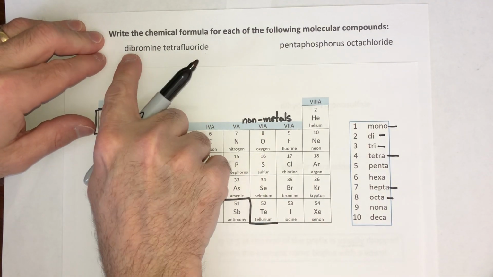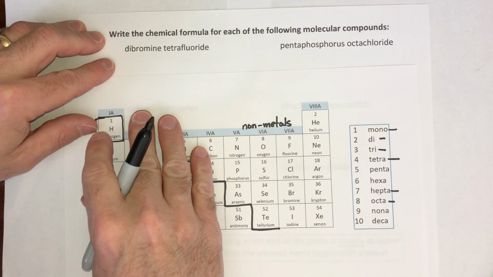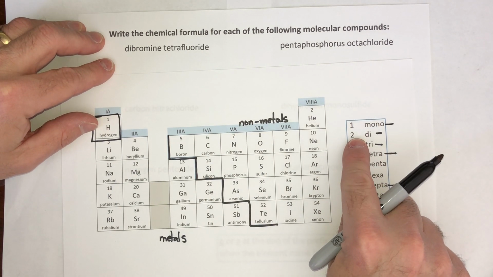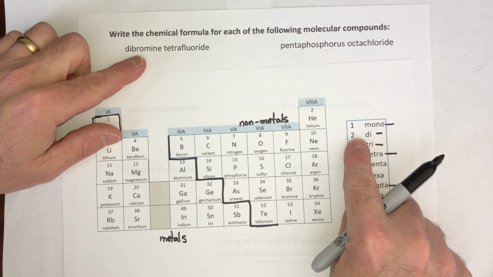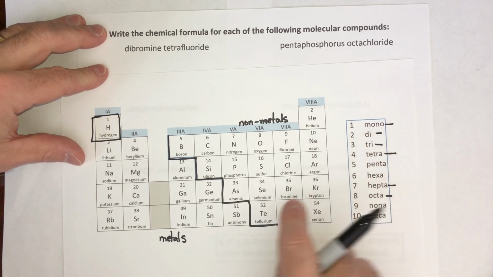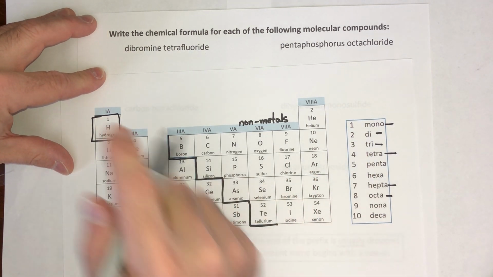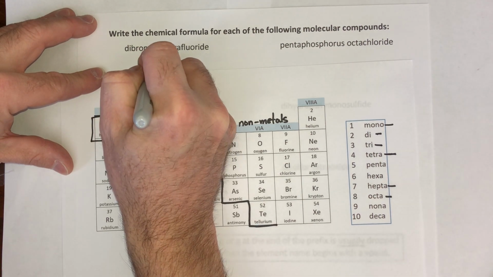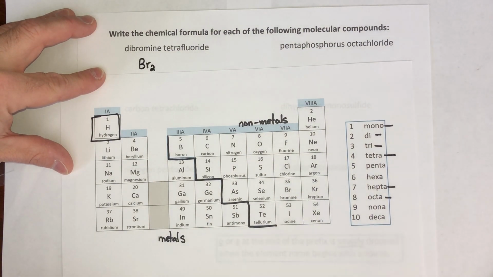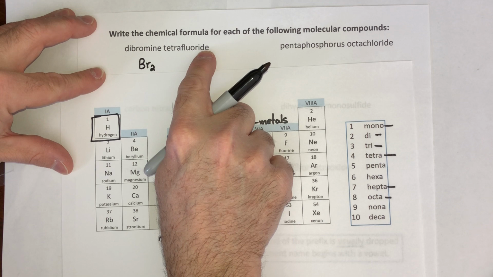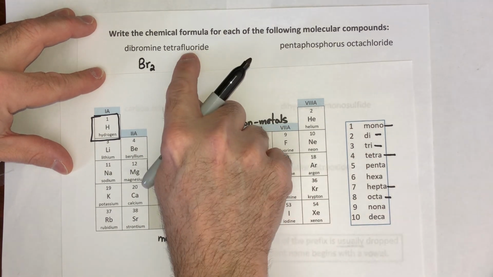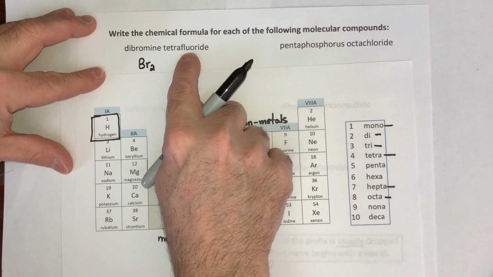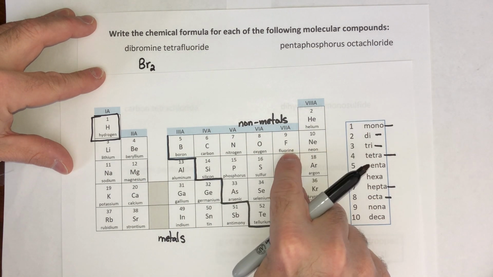So if I'm talking about dibromine, di means I have two. I just need to look up the symbol for bromine and say that I have two of them. So bromine has a symbol of Br, and there's two of them. Tetrafluoride. Tetra means I have four of them, and I just have to look up the symbol for fluoride. So fluoride would be here.